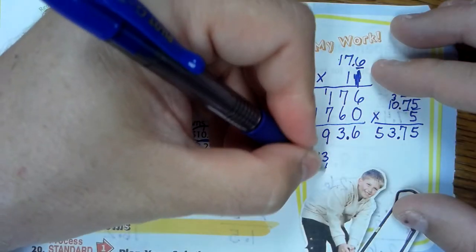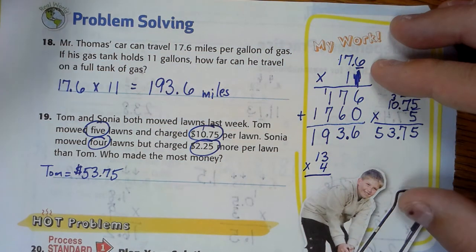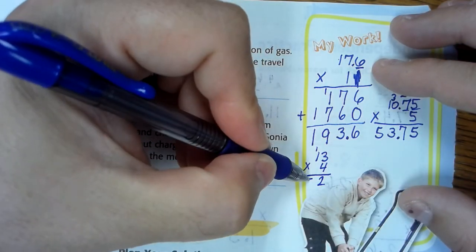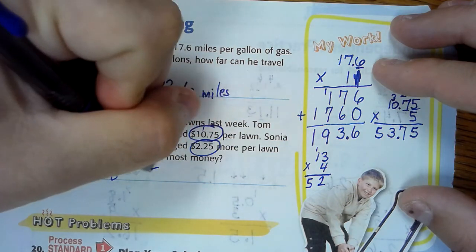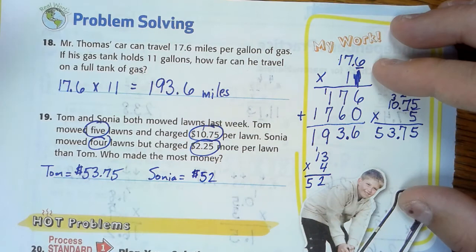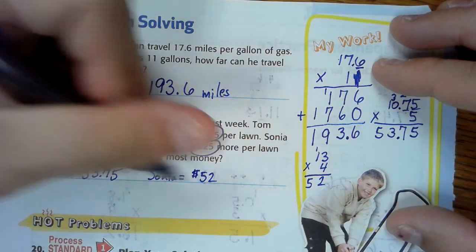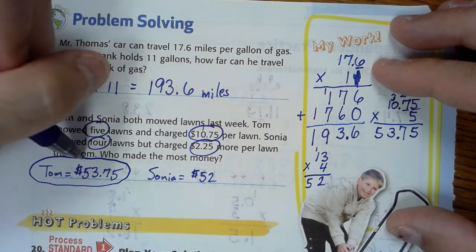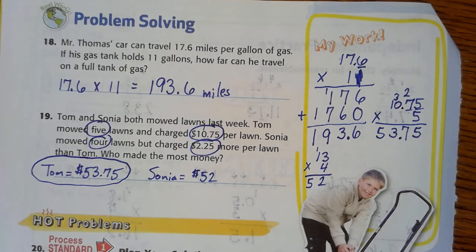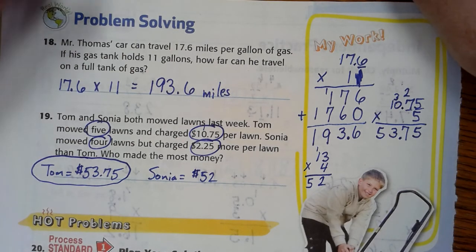So we're just taking that right there, multiplying that together. So we say 3 times 4 is 12, carry the 1, that's 4, that's 5. So she made, Sonia did $52 worth. So who made the most money? You can see here $52 or $53. Well, Tom made more money than she did. Okay, she charged more, only did 4. He charged less, did 1 extra lawn, and he made more money. Okay, so fairly simple.